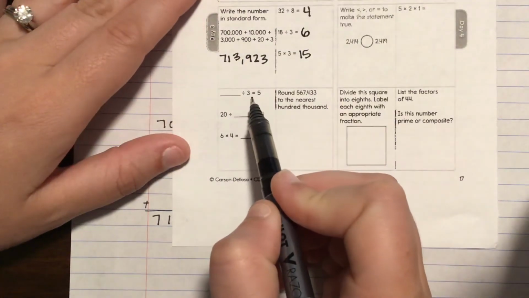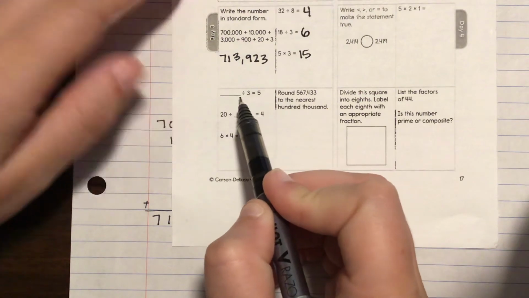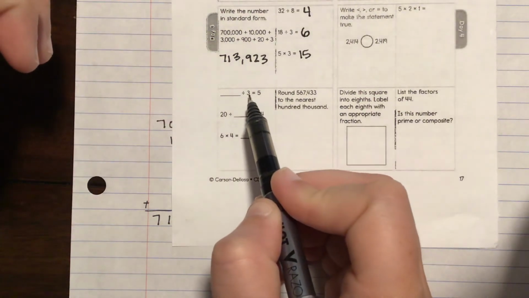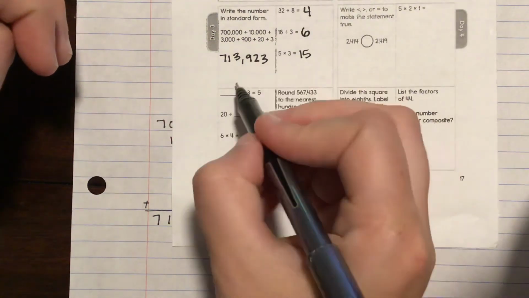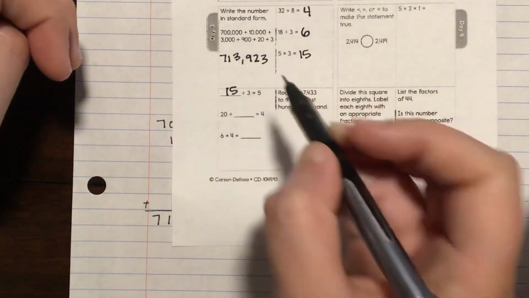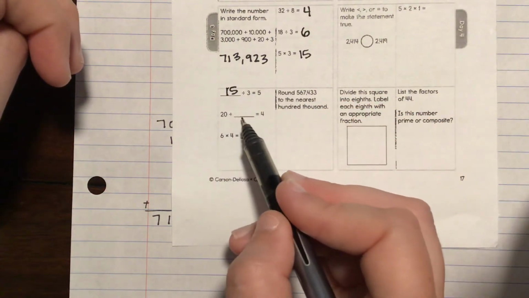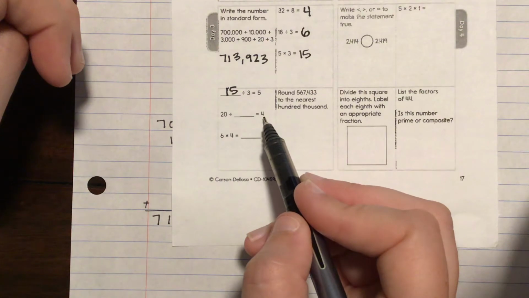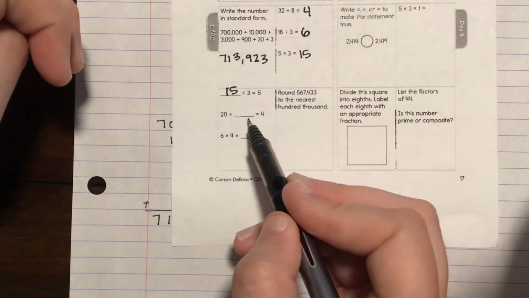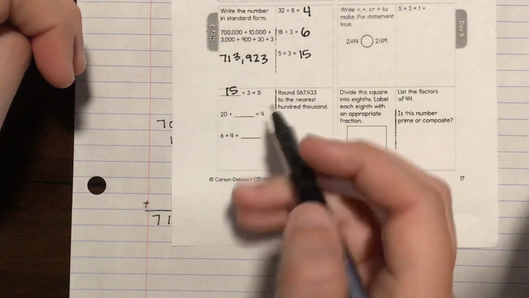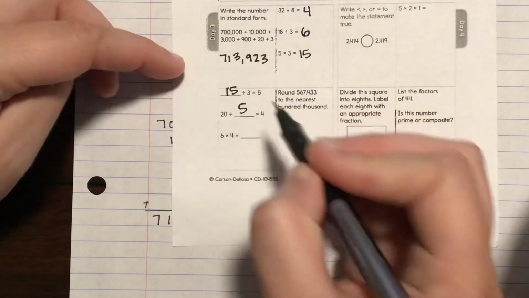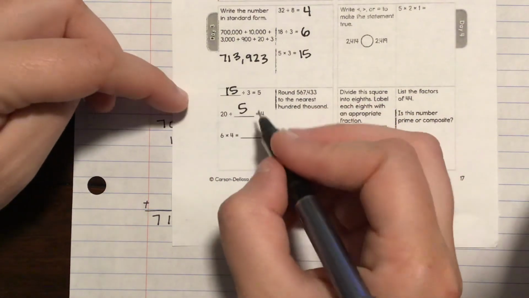Something divided by 3 equals 5. Remember, we can work backwards here. So 5 times 3 equals 15. 20 divided by something equals 4. Again, we can work backwards here. 4 times something equals 20. And 6 times 4 equals 24.